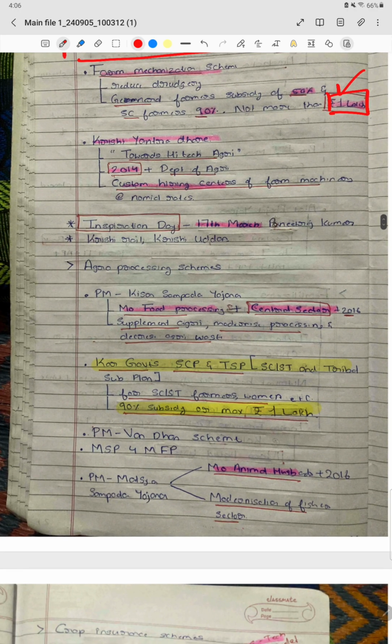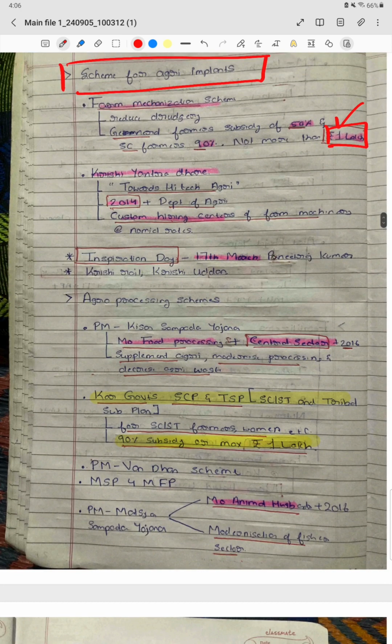Then we have Krishi Yantra Dhare Yojana. This is basically a custom hiring center. If the farmer does not want to buy because he has a small farm, he can just rent. Similarly, if he has those needs, he can go to these custom hiring centers called Krishi Yantra Dhare, and there he can get it rented. This was started in the year 2019 by the Department of Agriculture, and its tagline is towards high-tech agriculture.